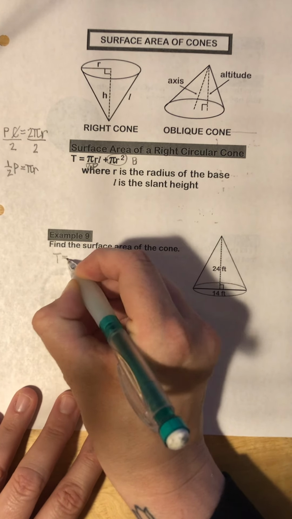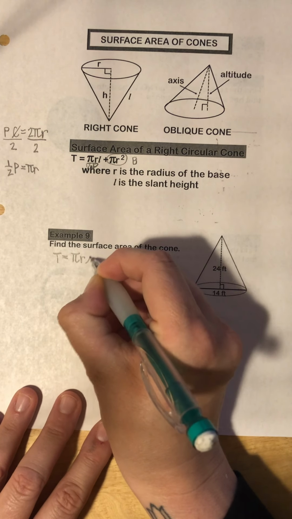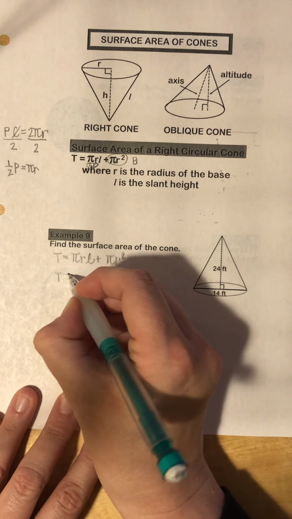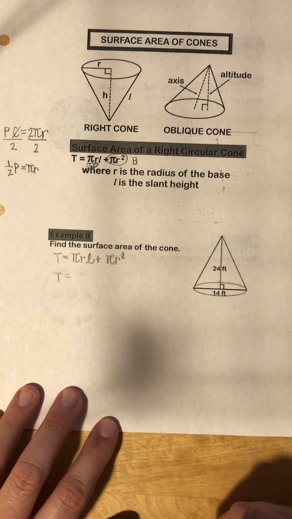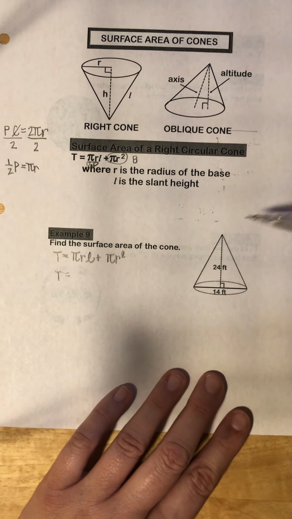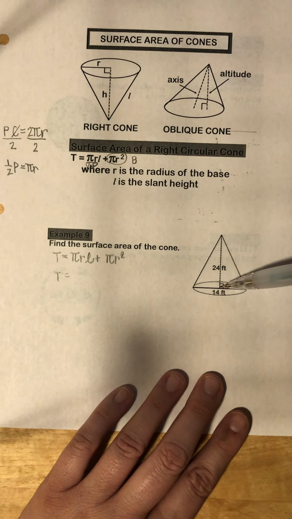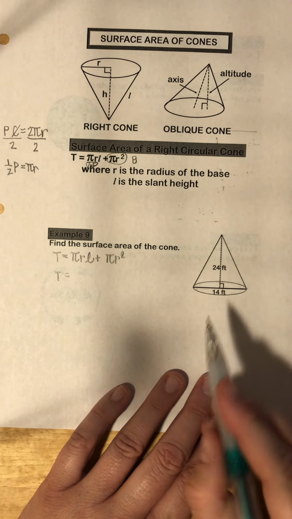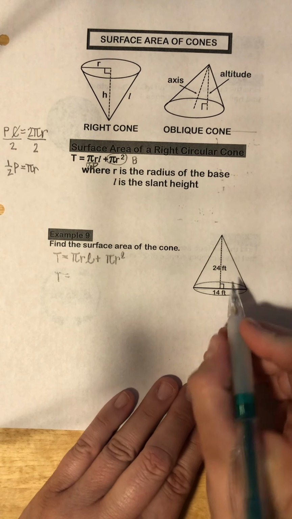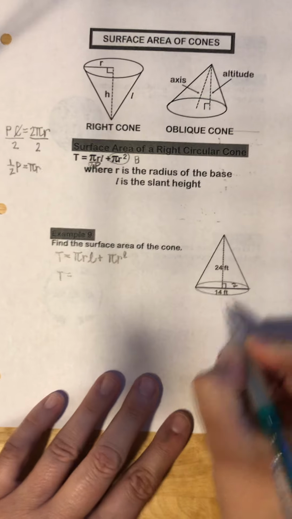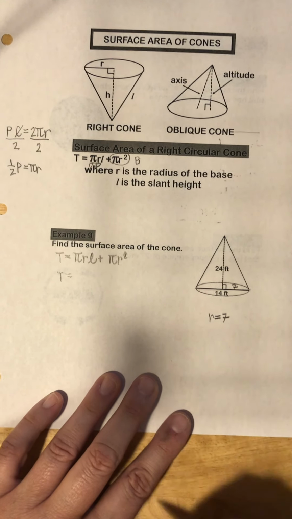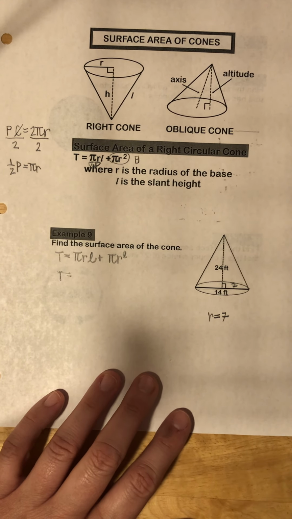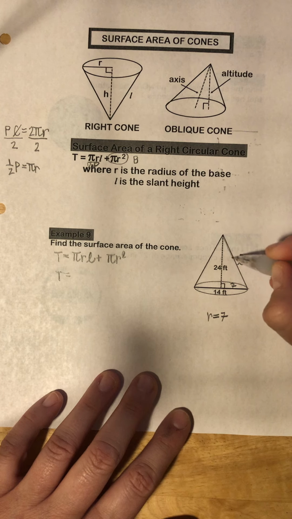So let's get going. I'm going to just start by writing the formula out and taking a look at what we have. So in the picture, I can see that the altitude, otherwise known as the height of the cone, is 24. They've given us 14 feet as the what? Well, that's the diameter, right? We don't want the diameter, we want the radius. So we just have to cut that in half. So that gives us a radius measurement of 7. And what's the other thing that they have not given us? They haven't given us the slant height, which is going to be this side right here.